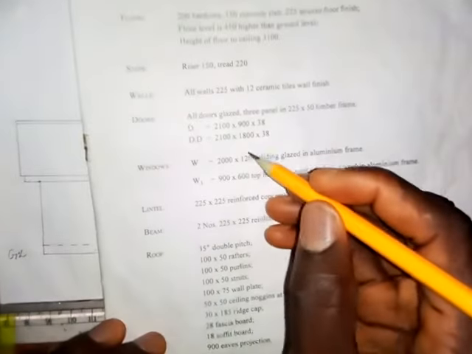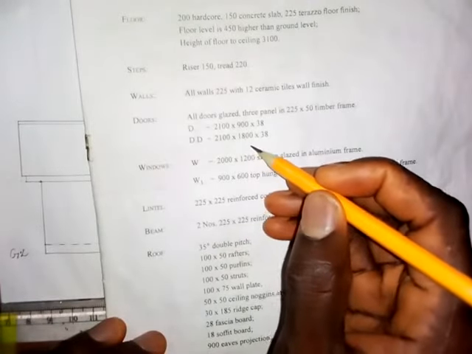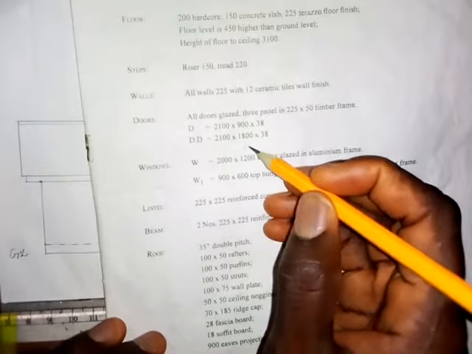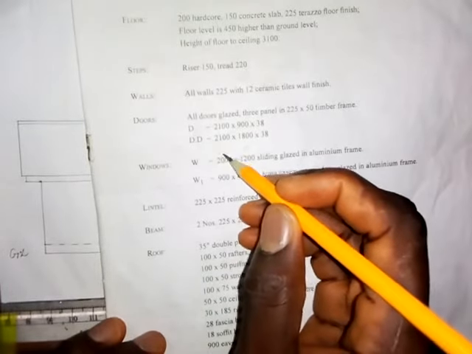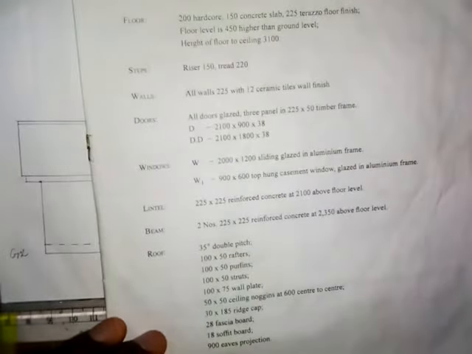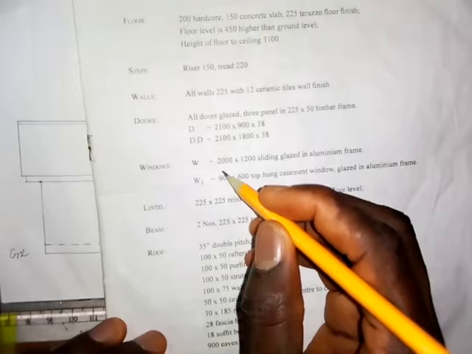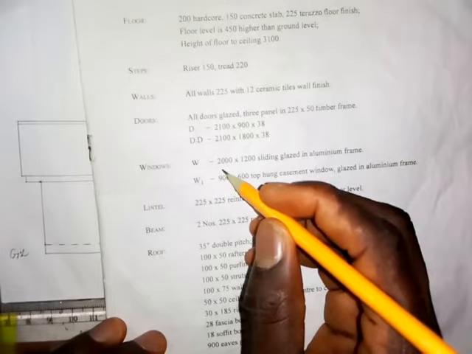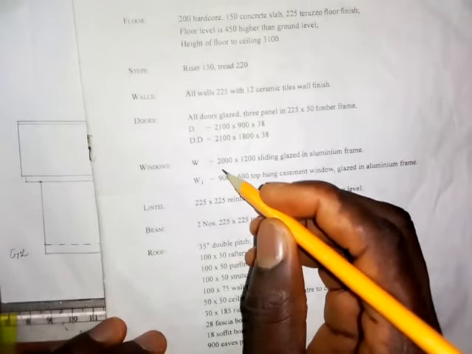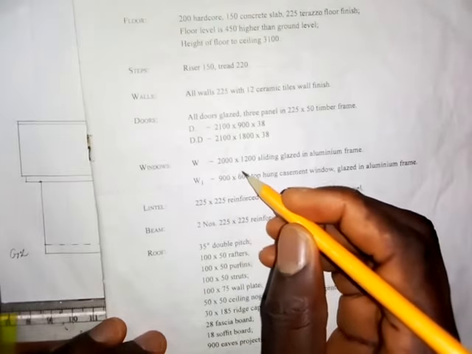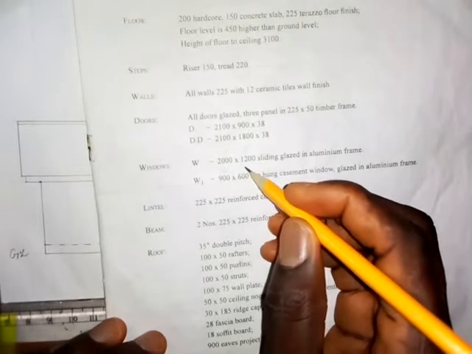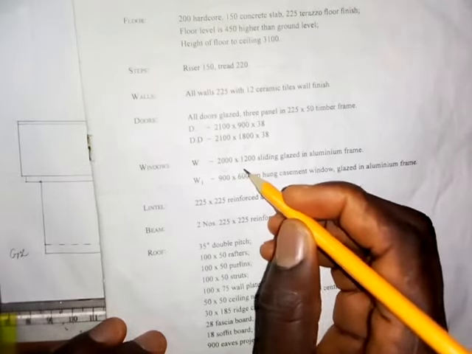So looking at what we have here, this should be the height of the window, while this should be the wideness. So in the plan, please make sure you correct it. This is the wideness and this is the height.